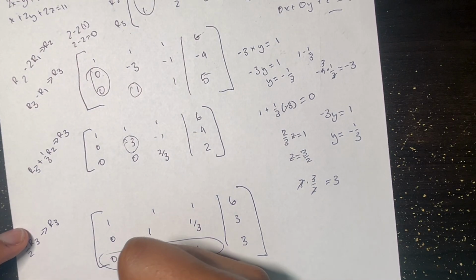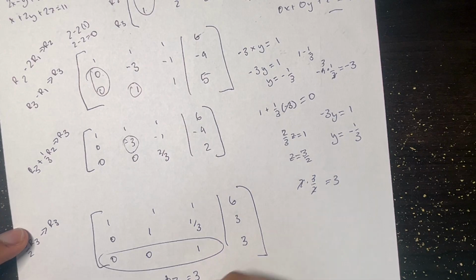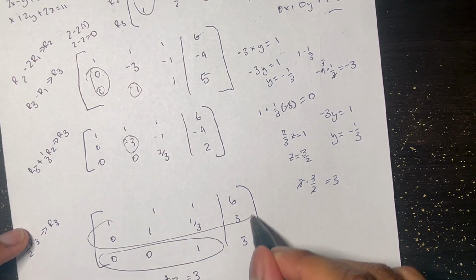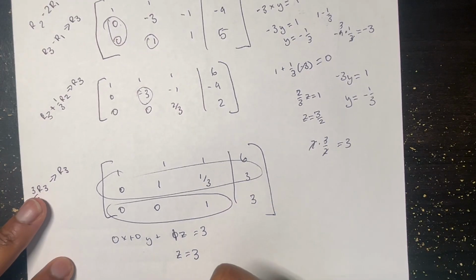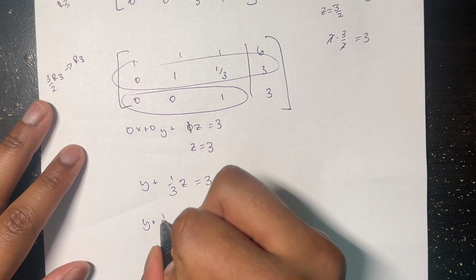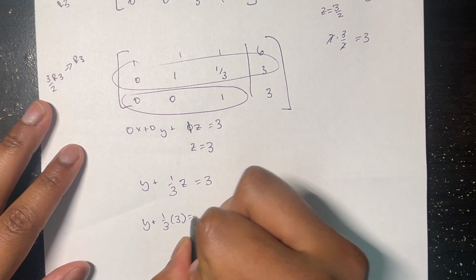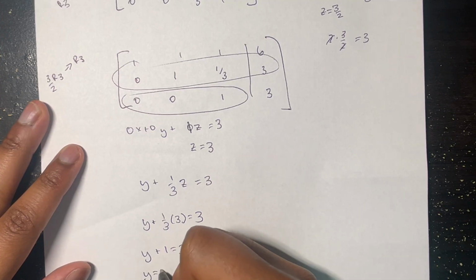So now we look at the last line. So it'd be 0x plus 0y plus 0z, or 1z is equal to 3. So we know z would be equal to 3. And then we plug that into the second line, which would be y plus 1/3 z is equal to 3. And we know z is 3, so we do y plus 1/3 times 3 is equal to 3. Y plus 1 is equal to 3. We know y will be 2.